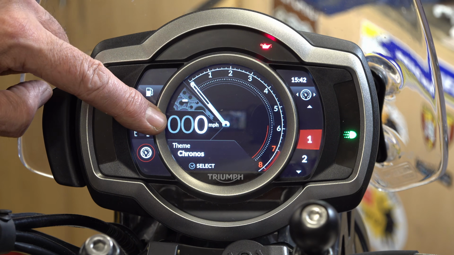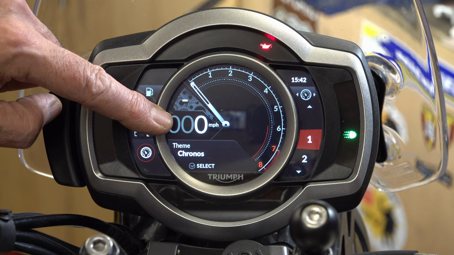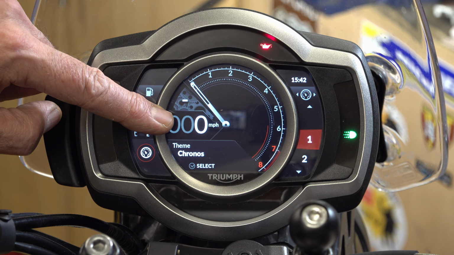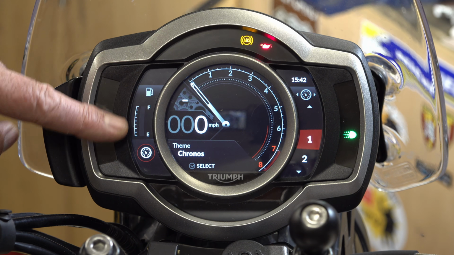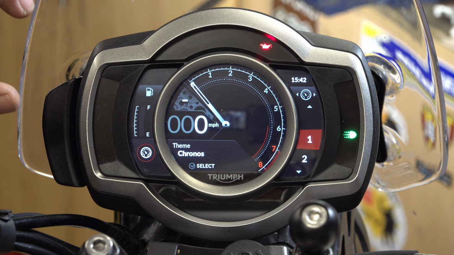One is you've got a very exact speedo reading there, which you can just at a glance immediately see how fast you're going if you hit a speed limit or a speed camera or something like that. And also you've always got your fuel gauge at the side here. But more on that in a moment.